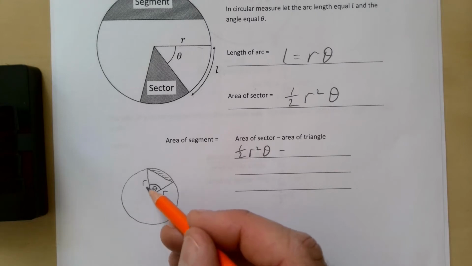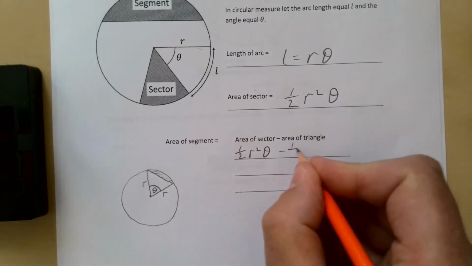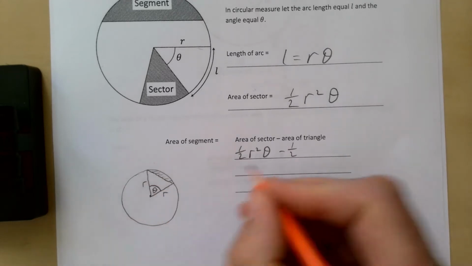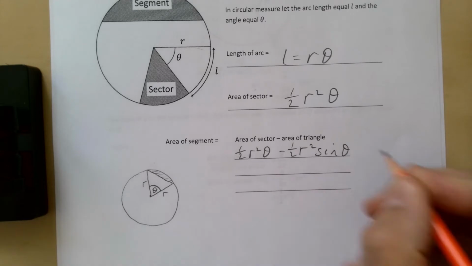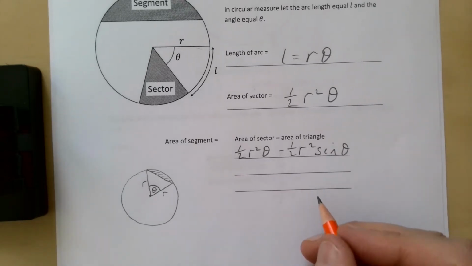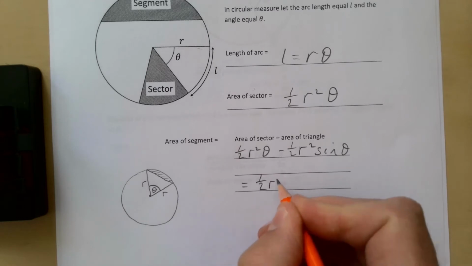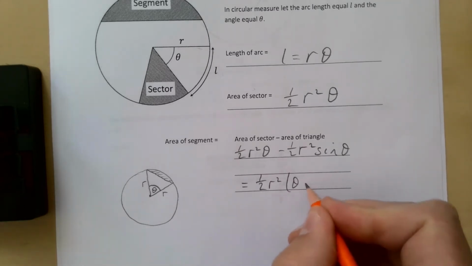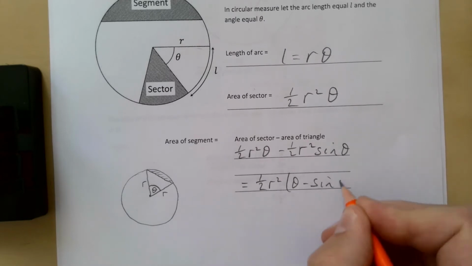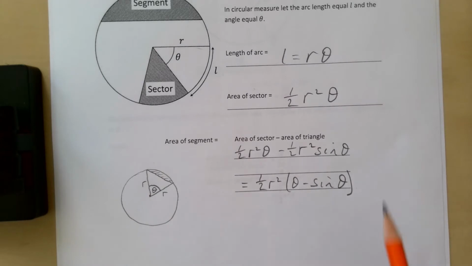So in this case it's a half, this is a, this is b, so it's r squared, and then sine theta. We can factorize a few bits out here, so it's going to give us a half r squared theta minus sine theta. And those are the 3 formulas that we need to learn.